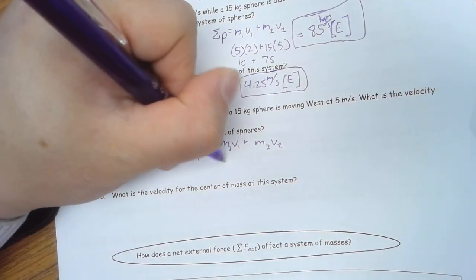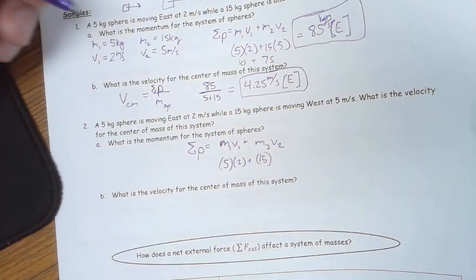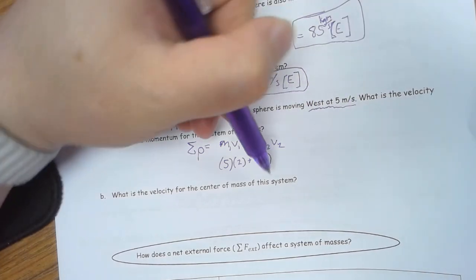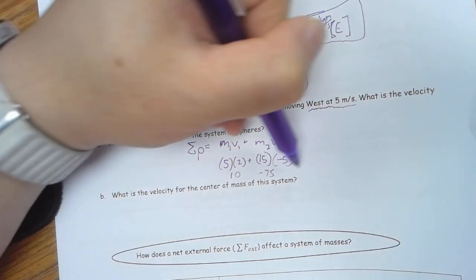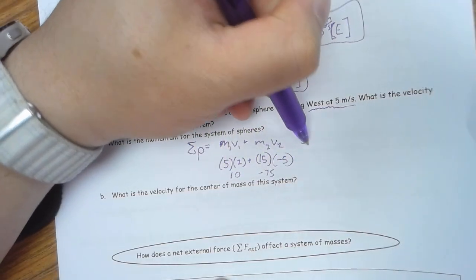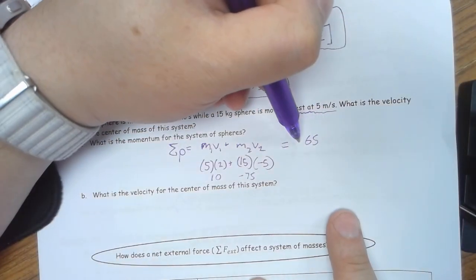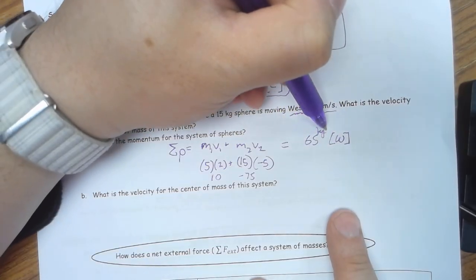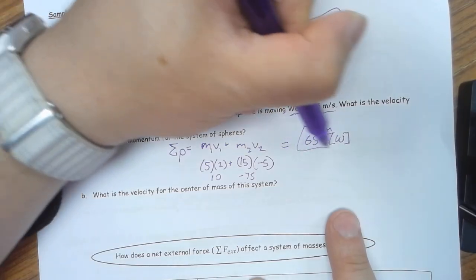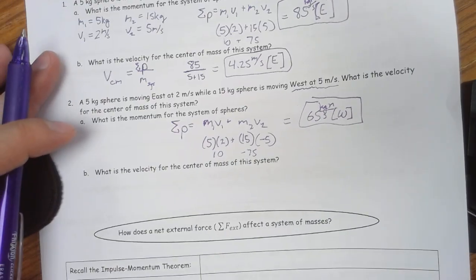Start with your equation. But it's 5 times 2 plus 15 times what? Negative 5. So I've got negative 75 and 10. When I add these together, my net momentum equals negative 65. Right, so negative east is west. And in the units, it's kilograms meters per second, which is what I was also trying to fill out at that moment when I paused and waited for more information.